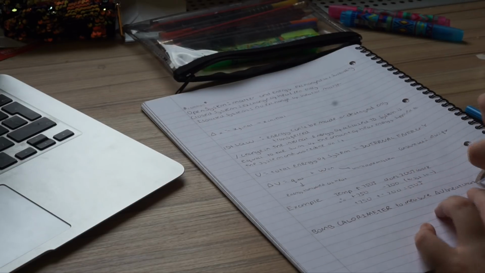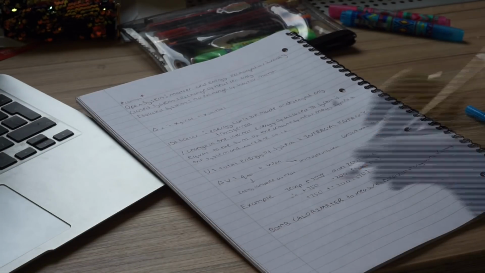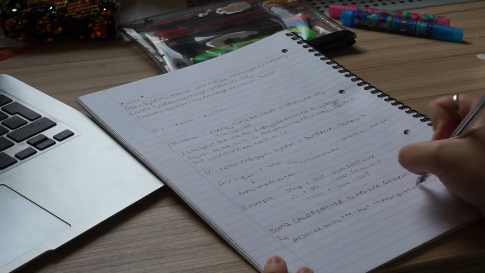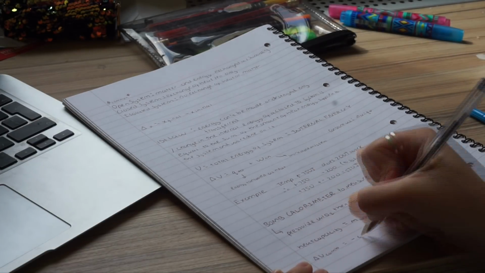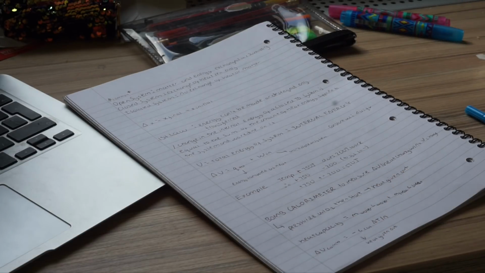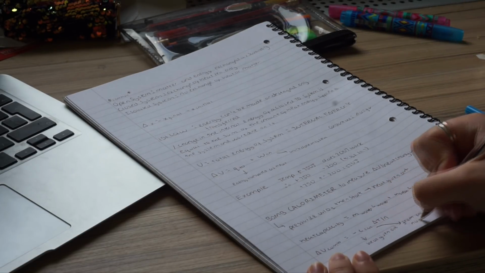So I did the same thing for another lecture series. For thermodynamics, I wrote out the most important things I needed to know, like all the equations and the laws of thermodynamics and stuff. So that's what I'm doing here.